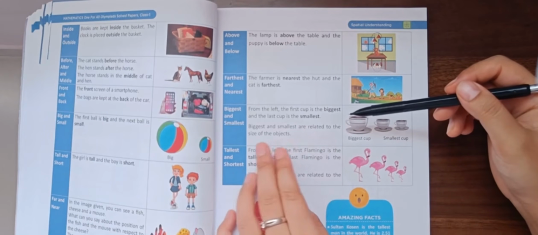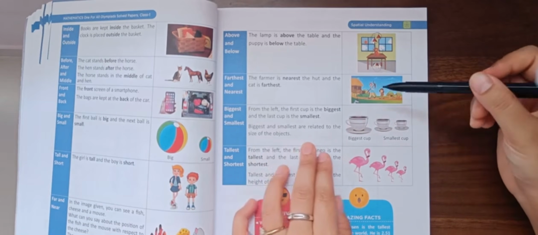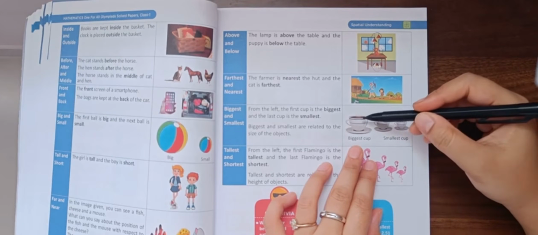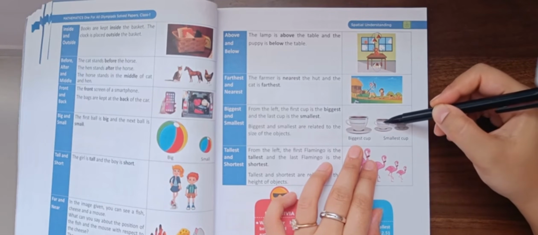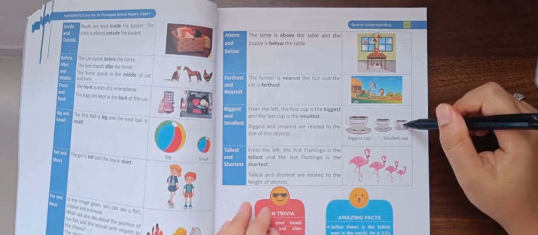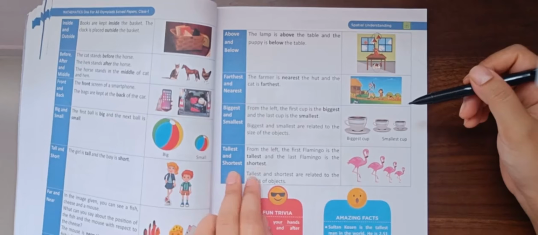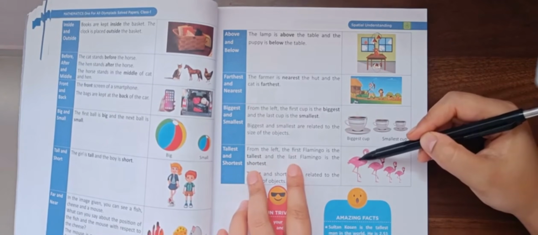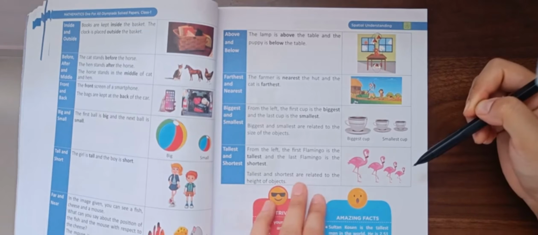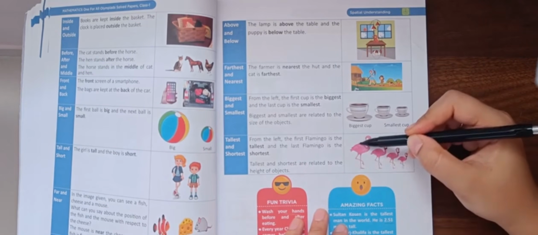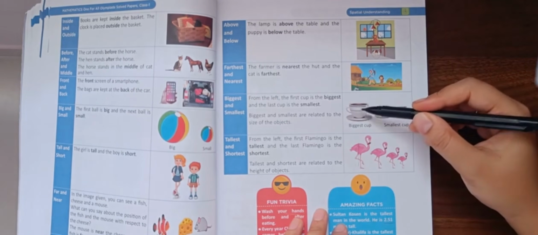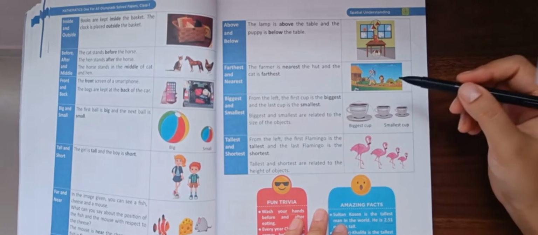Biggest and smallest are related to the size of the object. So we are comparing the sizes. This cup is the biggest, this is small and this is the smallest cup. Tallest and shortest: from the left, the first flamingo is the tallest, the last flamingo is the shortest. Tallest and shortest are related to the height of the object and biggest and smallest are related to the size of the object.